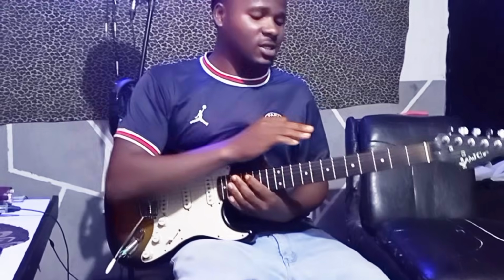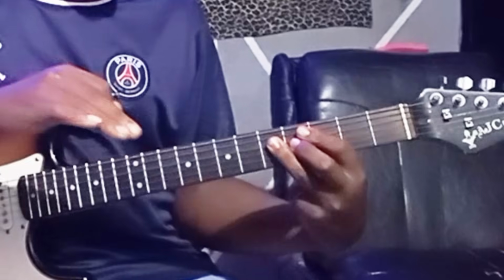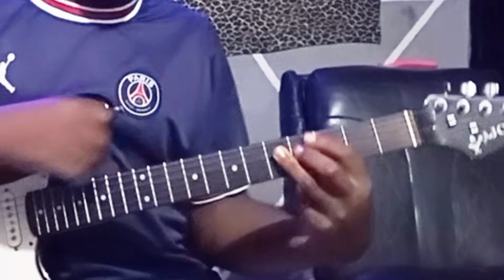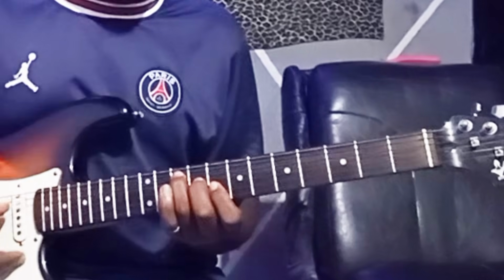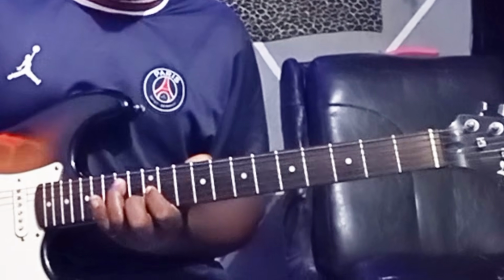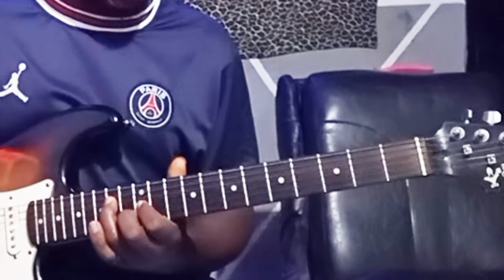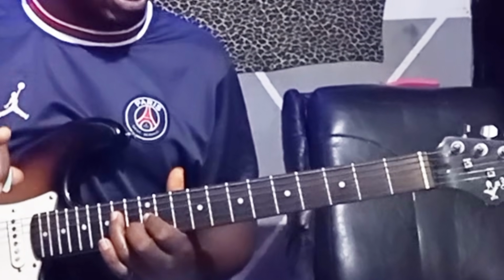So this is how you play. The first shape like this. You need to master the fretboard. You need to understand the fretboard. This is the first shape. This is the second shape. This is the third shape here. So you need to know how to apply it all over the fretboard here.